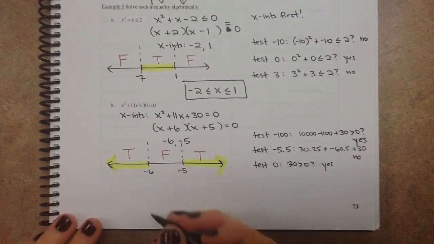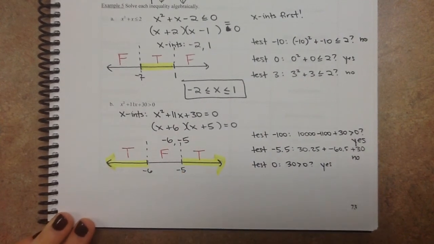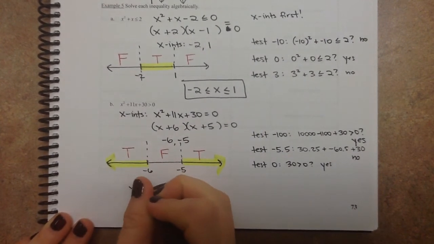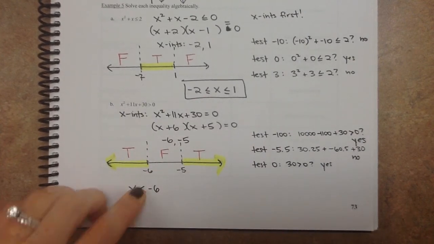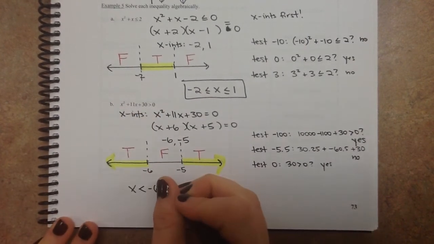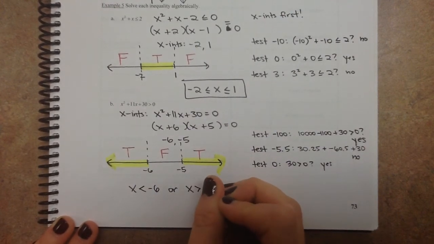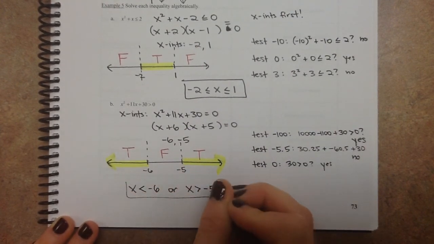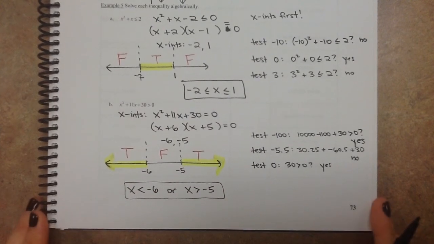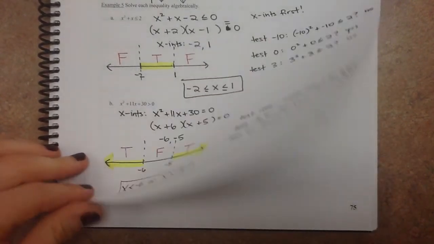So this set right here is anything less than the negative 6. And it stays just less than because this doesn't have the or equal to. And then or anything greater than the negative 5. Okay, so 2 different techniques there, kind of a lot to absorb, but that is the end of chapter 4.